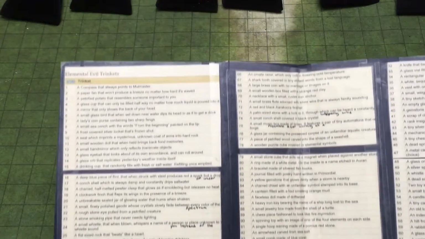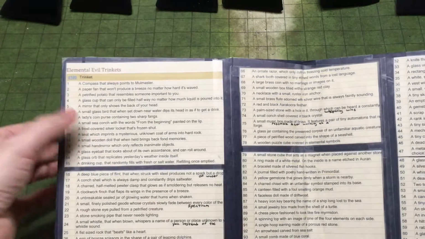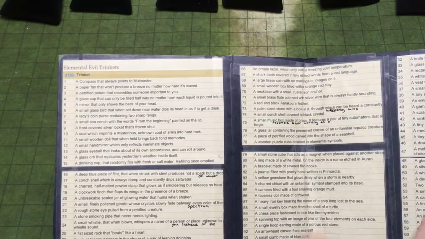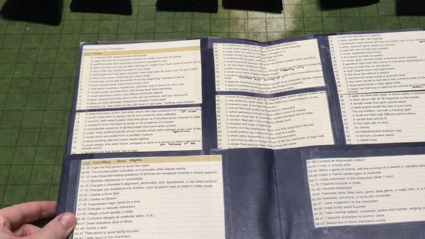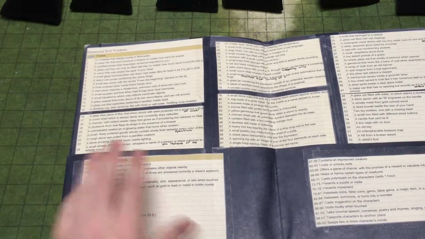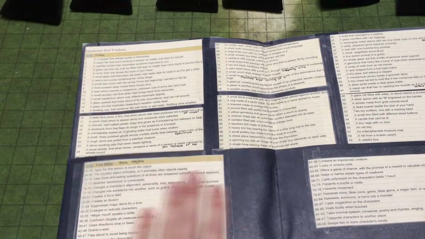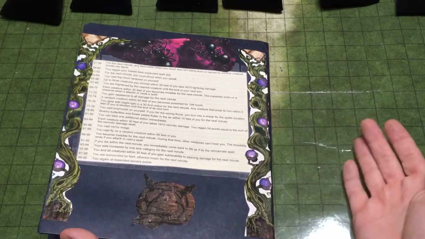And then on here, you have your Elemental Evil trinkets and your regular trinkets. You can roll for that with a 1 through 100 die. And if you want to figure out what that trinket does, you've got the effect. The 1 through 100 die continues on to the back.